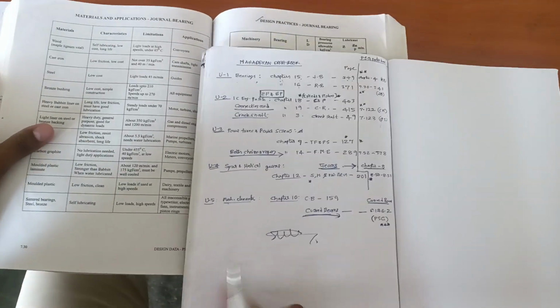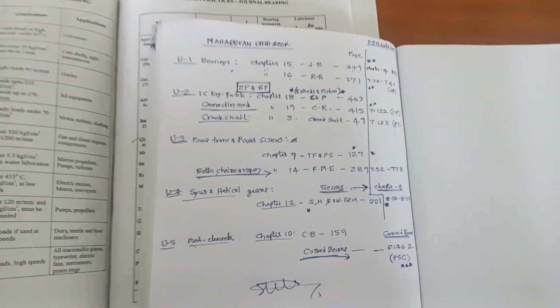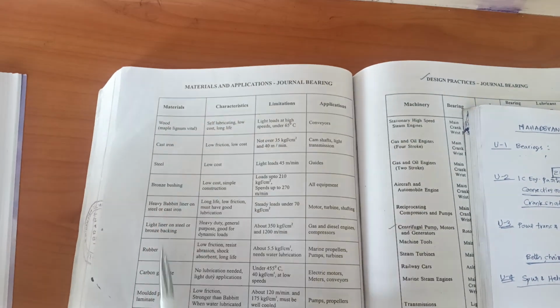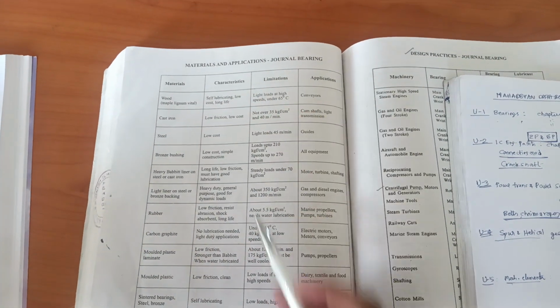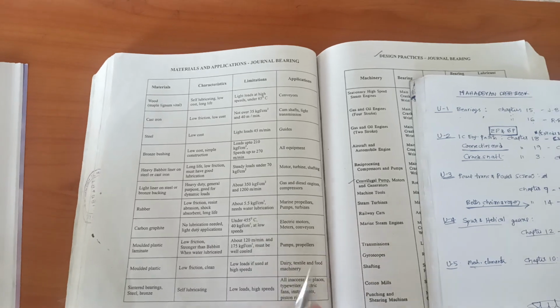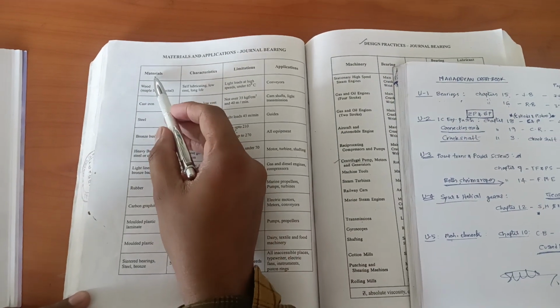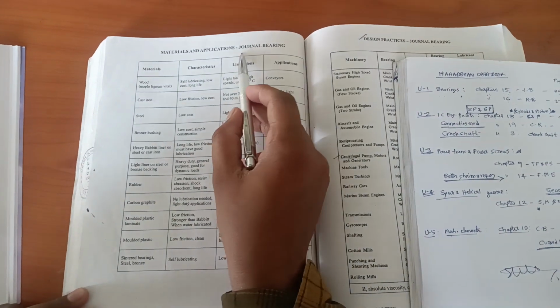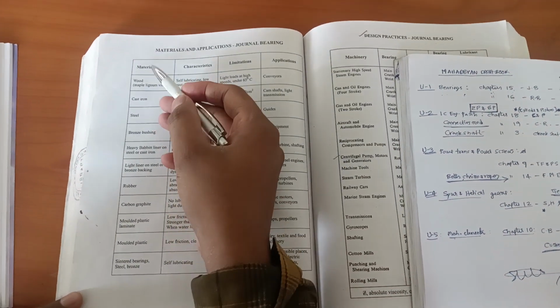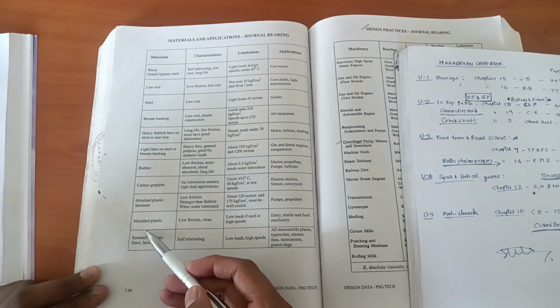First, let us see the PSG data book. This is the PSG data book. We have taken 7.30, that is general bearings. Here you can see the materials, characteristics, limitations, applications. In the exams for the theory questions, sometimes they ask what are the different materials used for the general bearing. So you can write different materials directly from the data book.